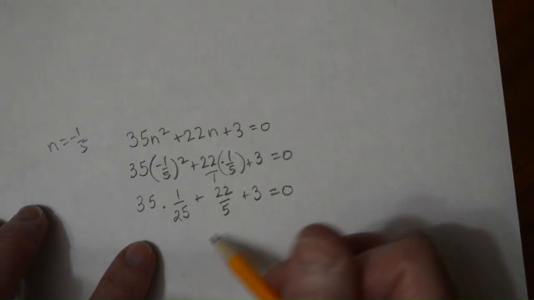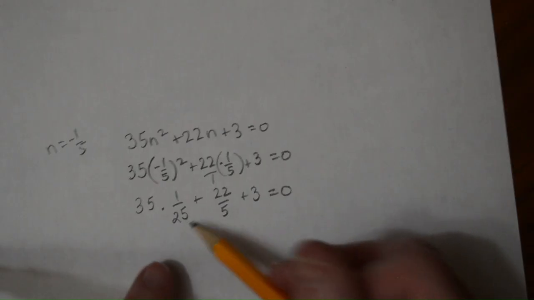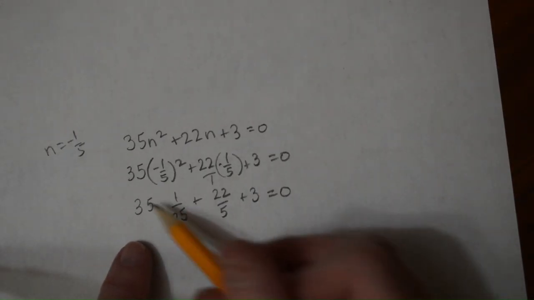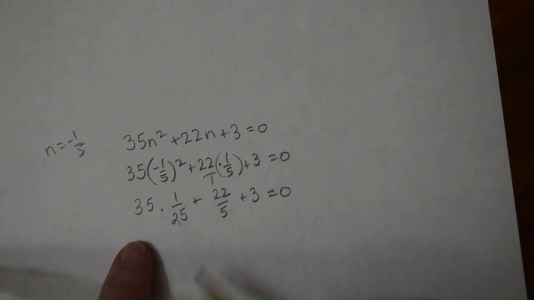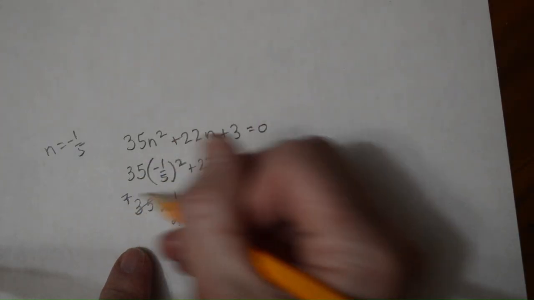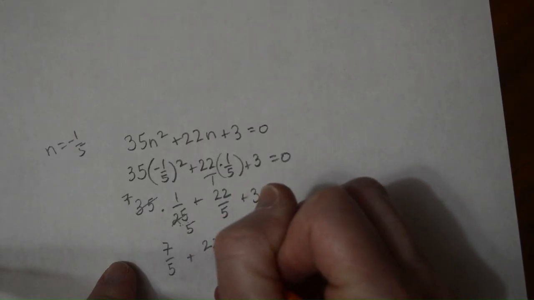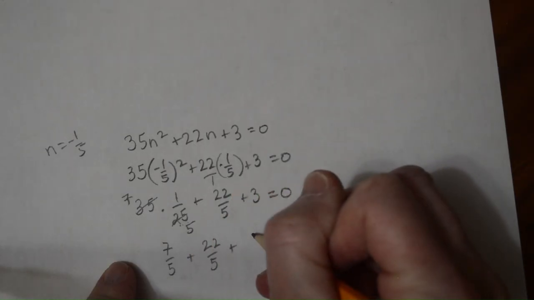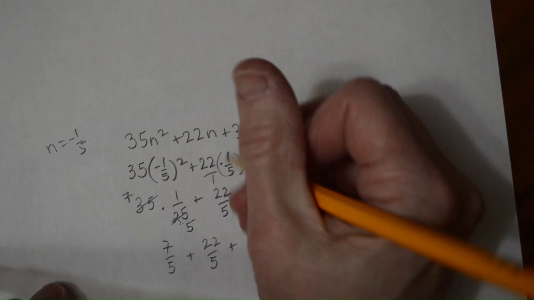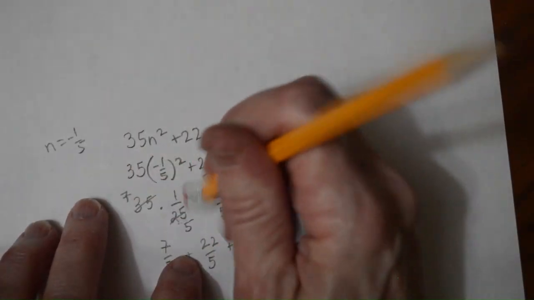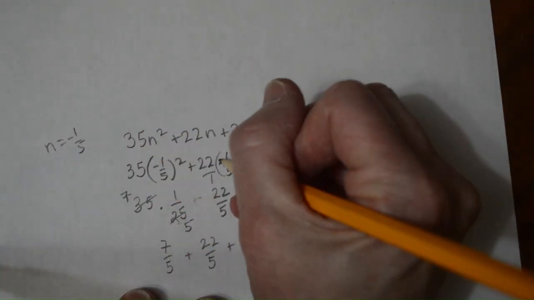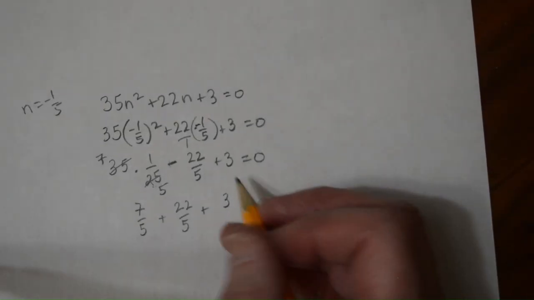It looks like perhaps we would benefit from getting a common denominator of 5, but I do notice that these will cancel and get us down to a 5, so let me do that. That's going to get us 7 over 5. So this is 7/5 plus 22/5 plus 3. Whoops. This should be negative. Okay, that's better. I was going to say there's no way that's going to equal 0.